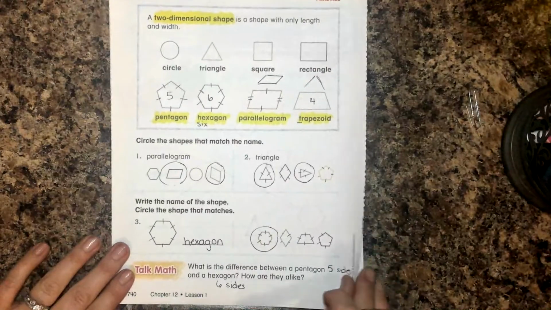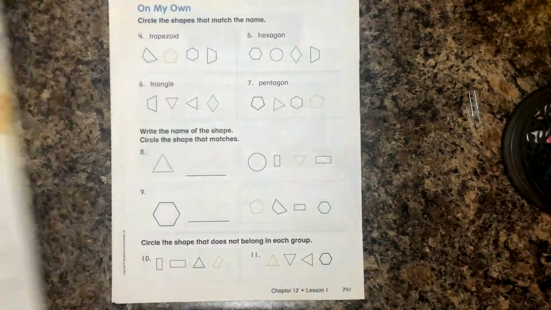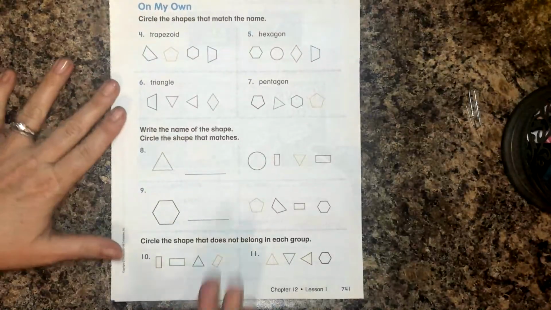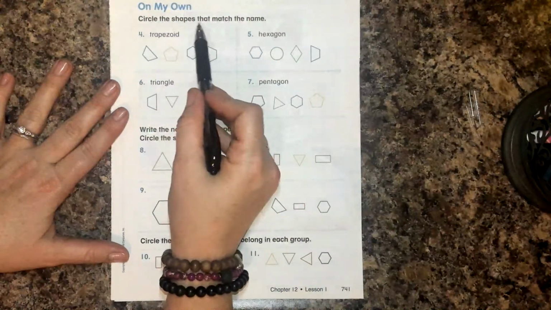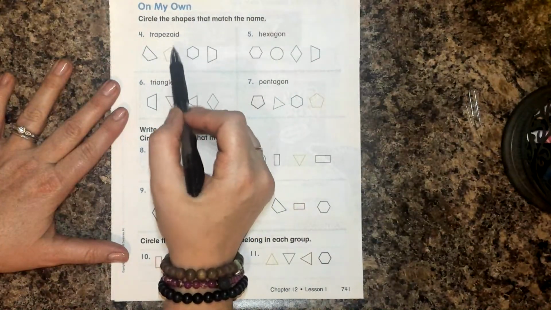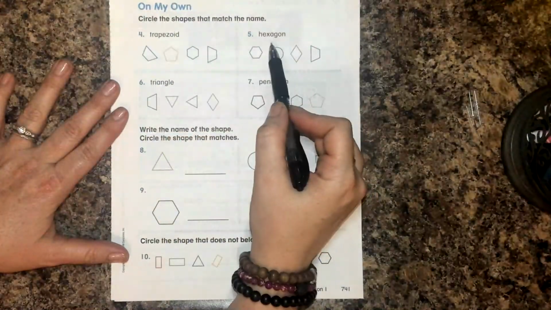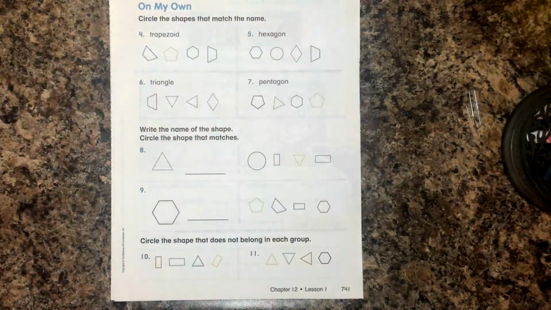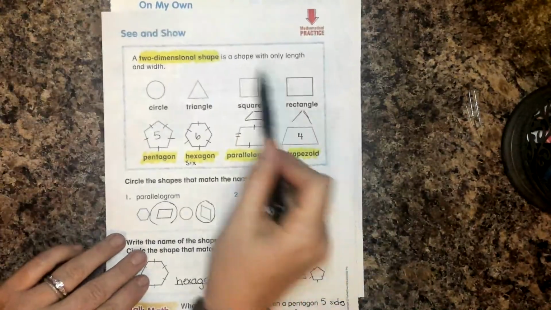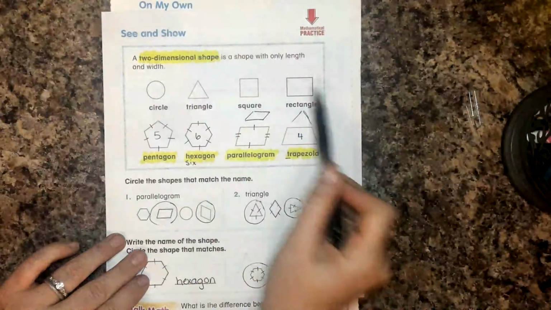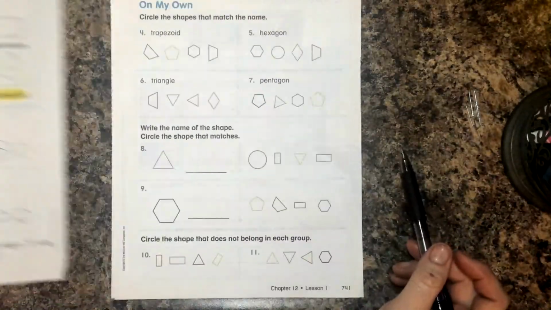We're going to do both lessons in one because it's the whole lesson today. Okay, on my own, it says, circle the shape that matches the name. So trapezoid, you're going to find all the trapezoids. Hexagon, all the hexagons. Triangle and pentagon. Again, use this to help you out if you're not sure, okay?